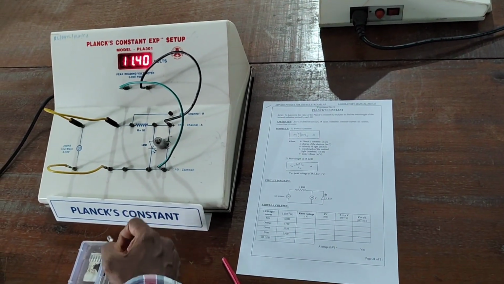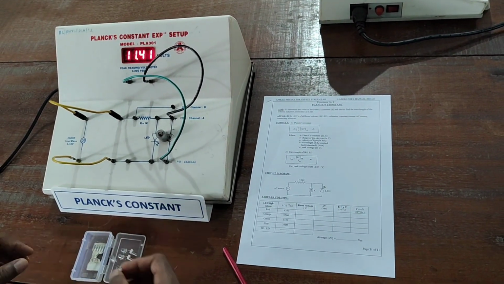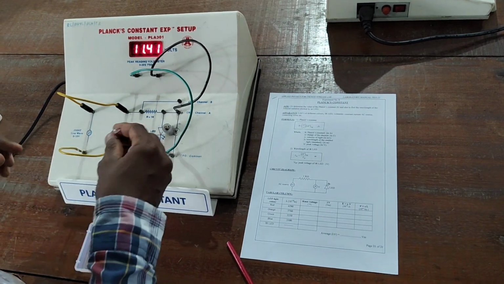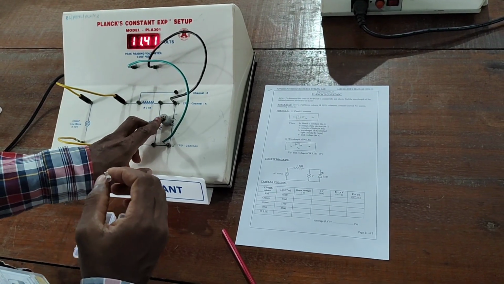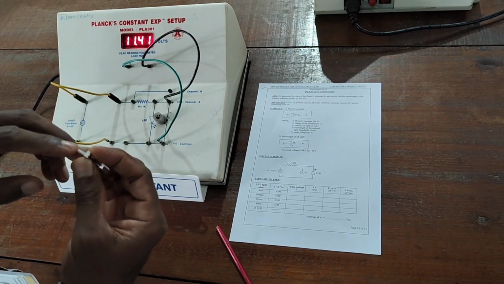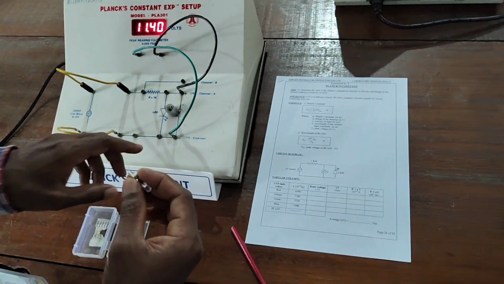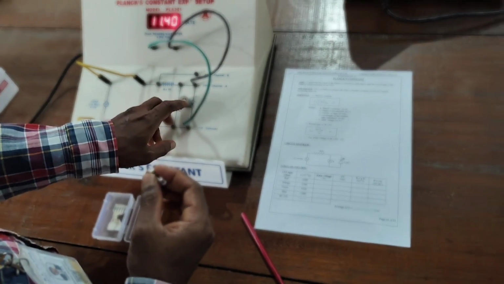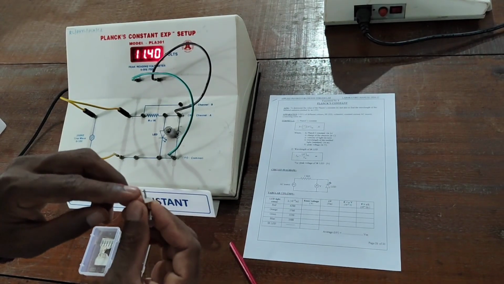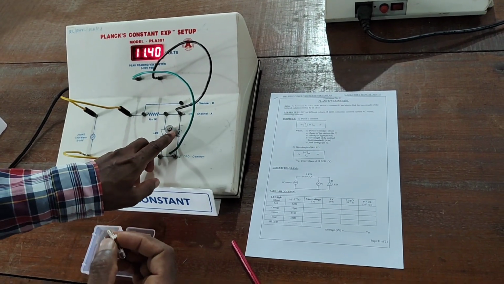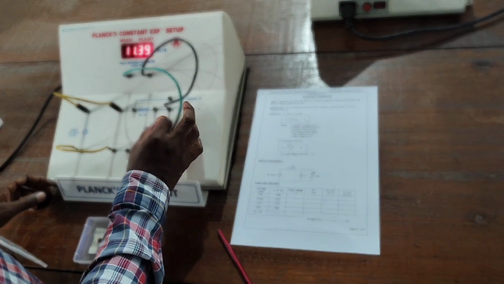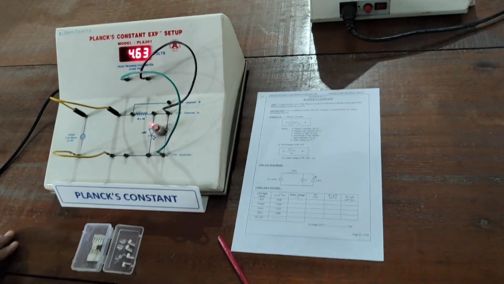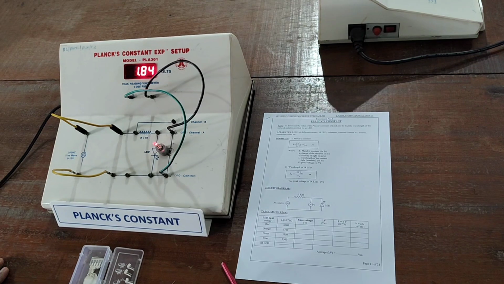Now take the different LEDs which have been given to you. Just take one by one and insert these LEDs into the pin here. So take care that these two leads should run in between these two holes, and this tongue should run here in the notch. So this is how you have to make the LED connection.